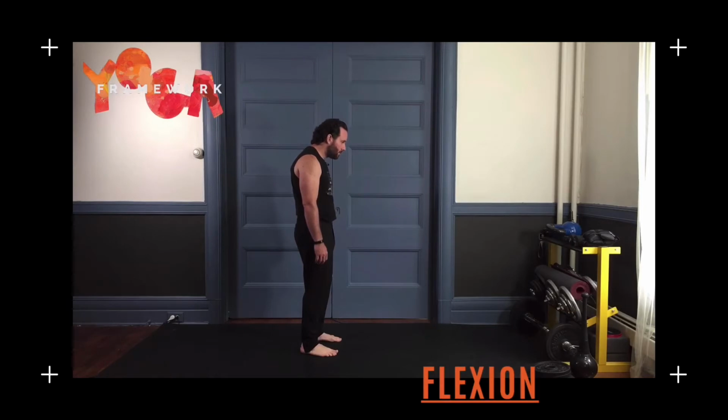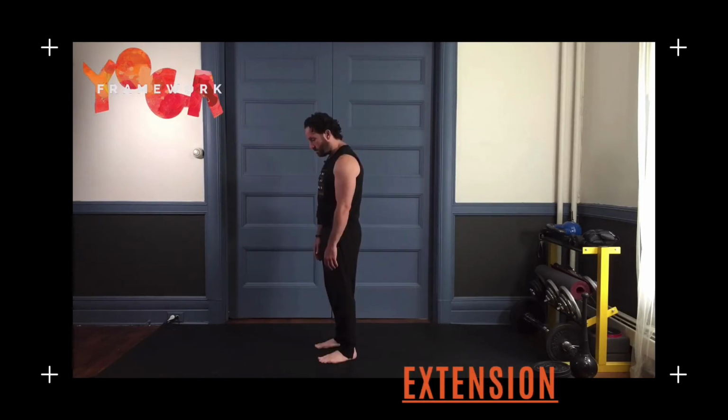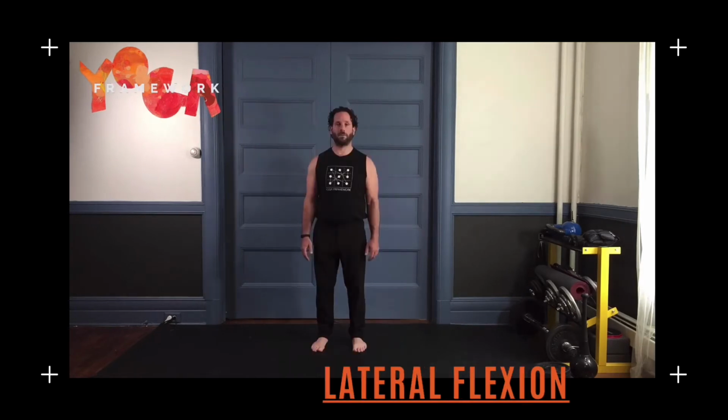Beginning with the articulations. There are 4 basic articulations in the thoracic spine. Flexion. Extension. Lateral flexion. Rotation. Both directions. Now let's put it all together for that one controlled articular rotation.